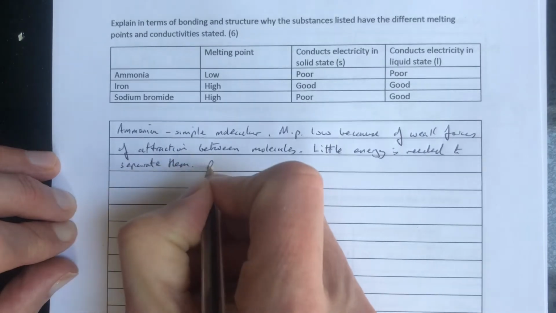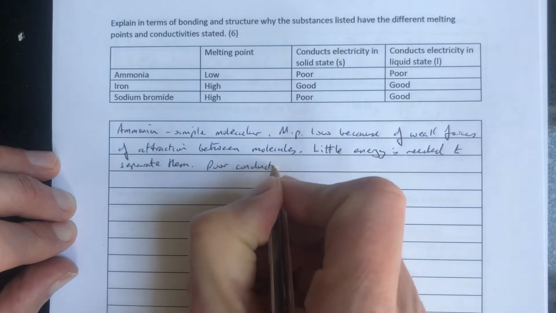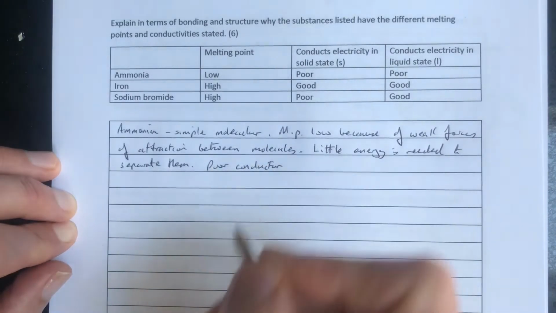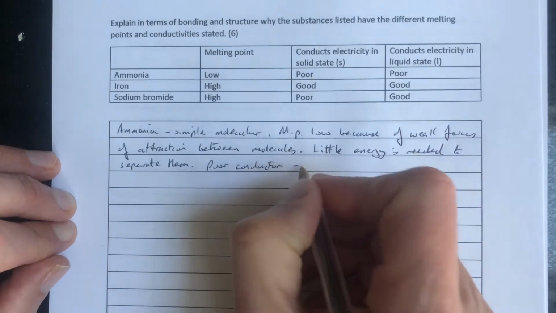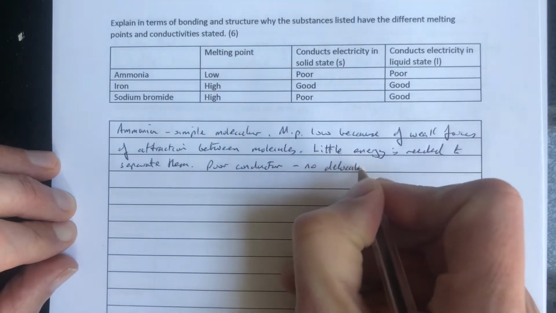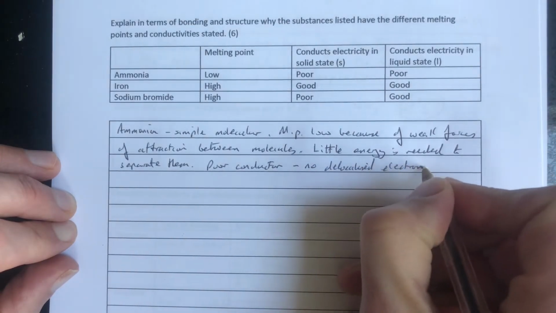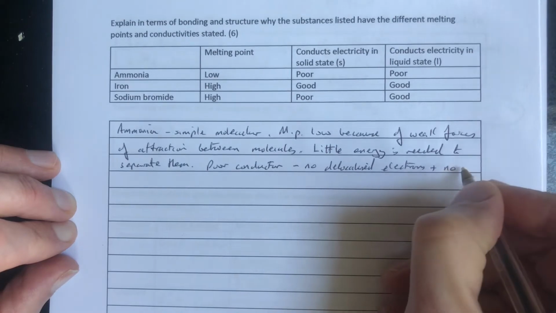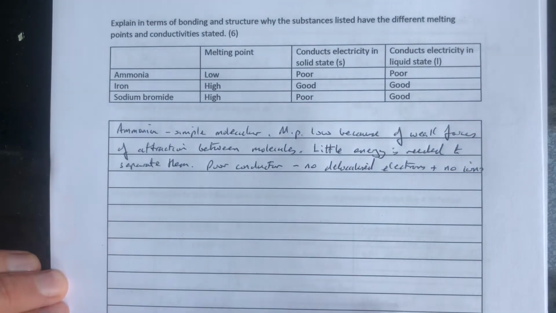Okay, so it's a poor conductor as well. Why is it a poor conductor? Well, to be a good conductor, you need charged particles that can move, and there's no charged particles. There's no delocalized electrons. All the electrons are used in bonding, and there's no ions. Why is there no ions? Because it's a molecule. Ions are for ionic substances.